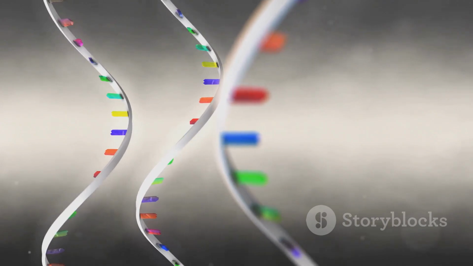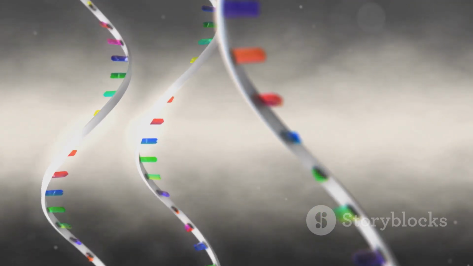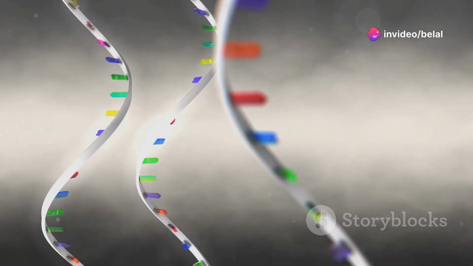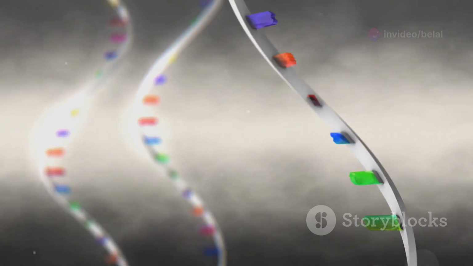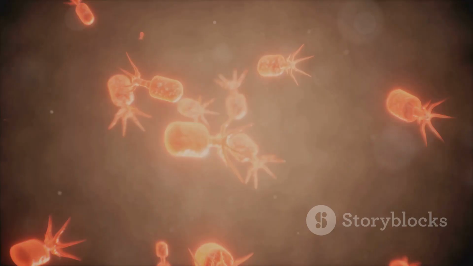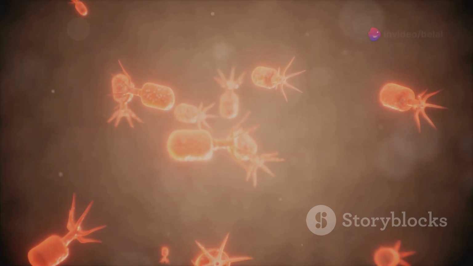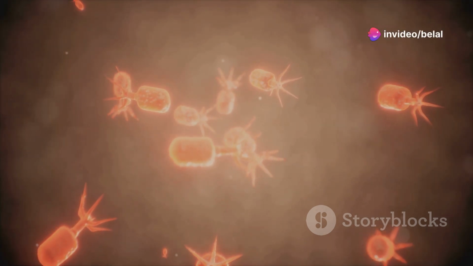Transcription occurs in the nucleus, where the DNA is transcribed into mRNA. The mRNA then travels to the cytoplasm, where translation occurs. This separation allows for more complex regulation and modification of the mRNA before it is translated into proteins. Understanding these differences is crucial for comprehending the complexity of cellular processes in different organisms.